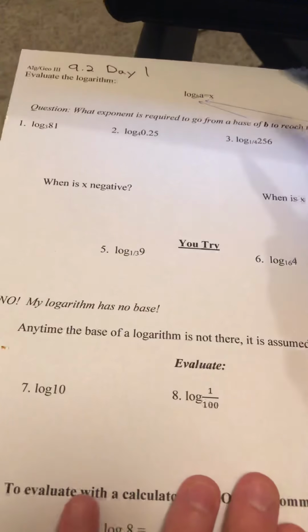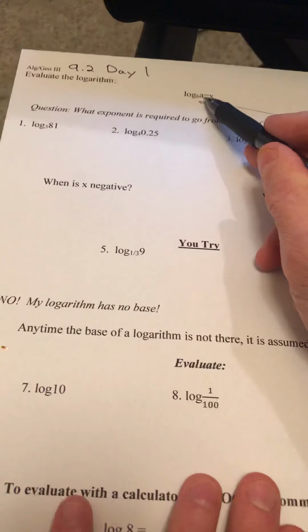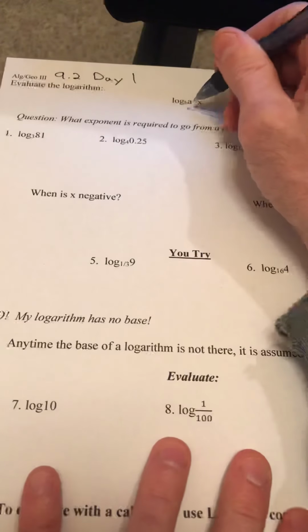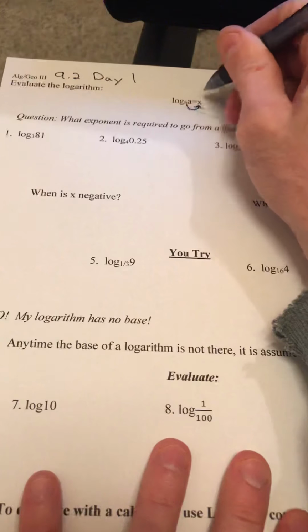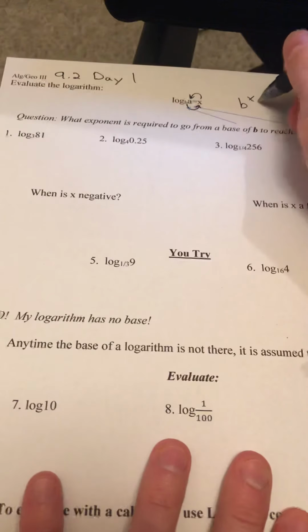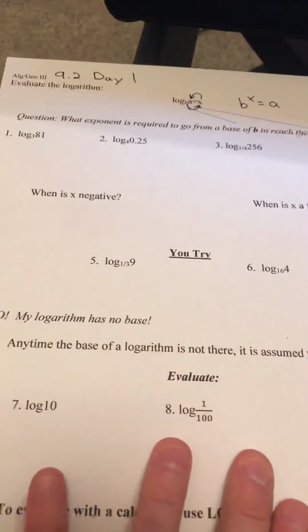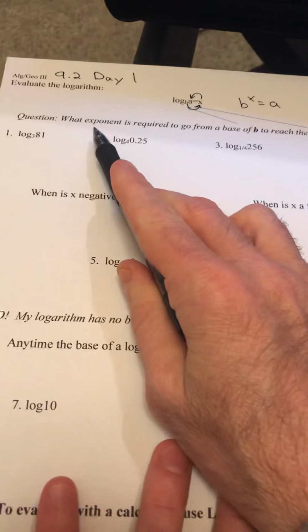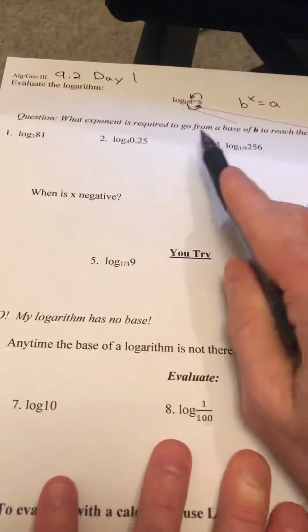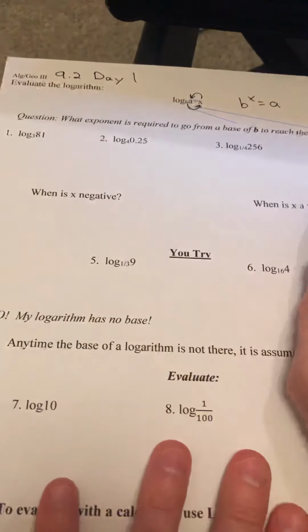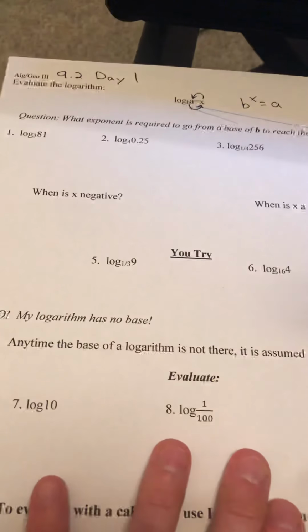So again, if you have log base b of a equals x, what I'm going to do here real quickly is remind you of our log loop, where we would write that as b to the x equals a. And so basically what these questions are going to have us looking for is what exponent is required to go from a base of b to reach the value of a.